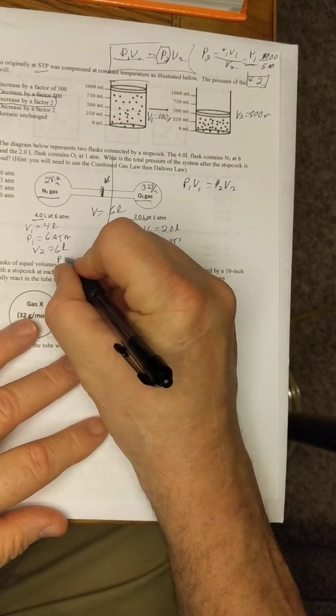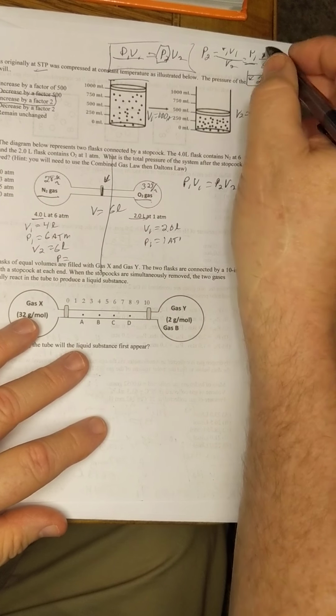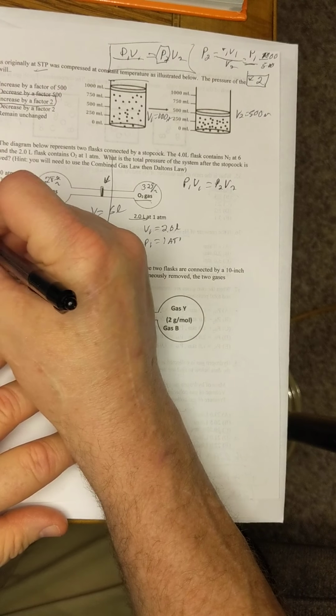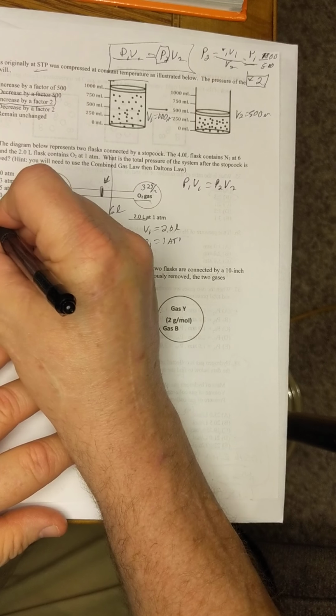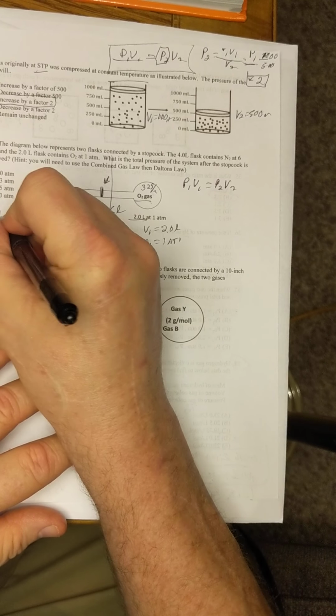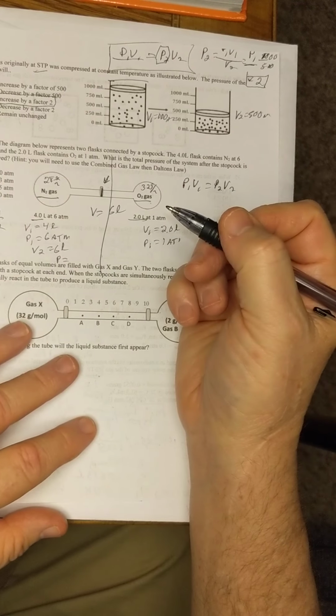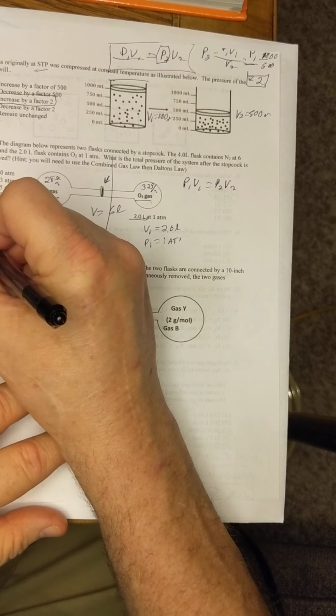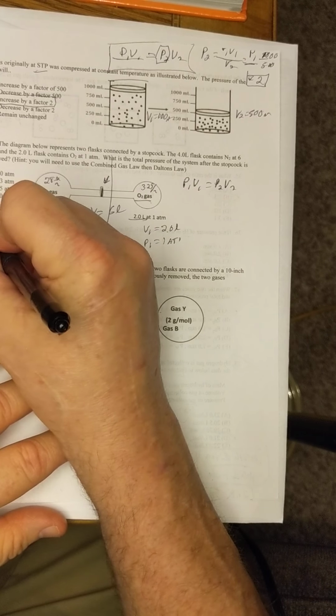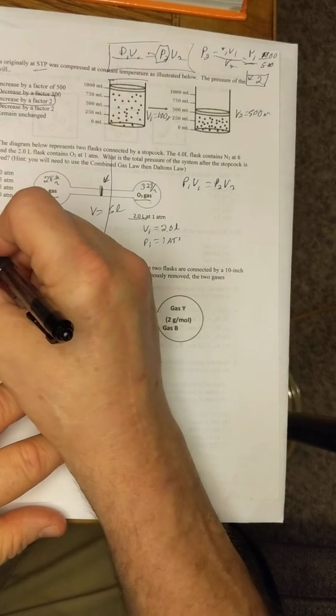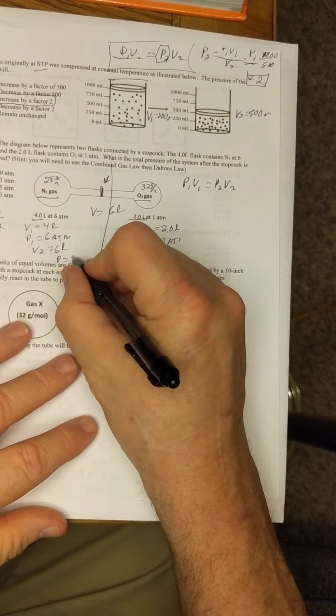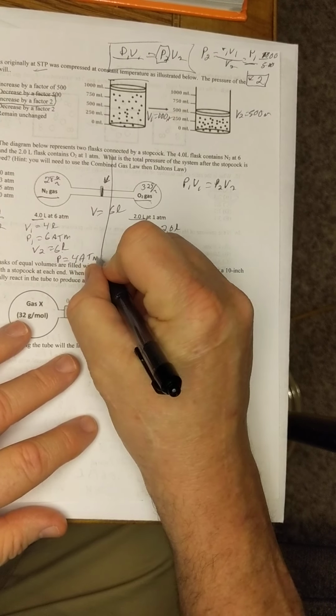So what's the pressure? Well, it's the same equation here. Pressure 2 is going to equal your pressure 1 times V1 over V2. And so you got 6 times 4 divided by 6. So your answer is going to be 4 ATMs for this side.